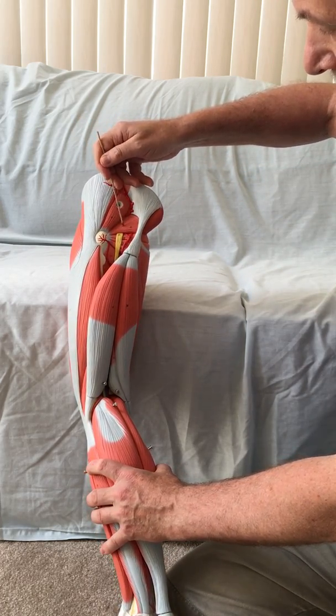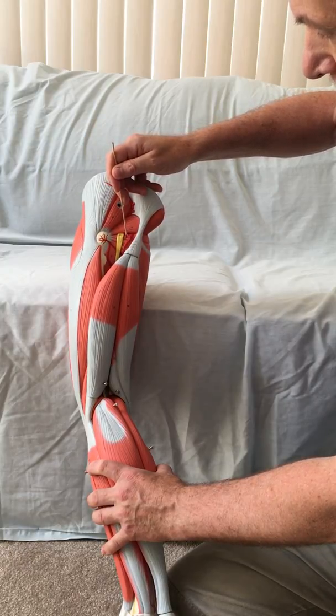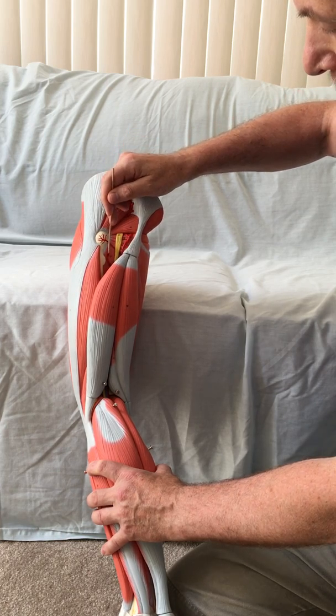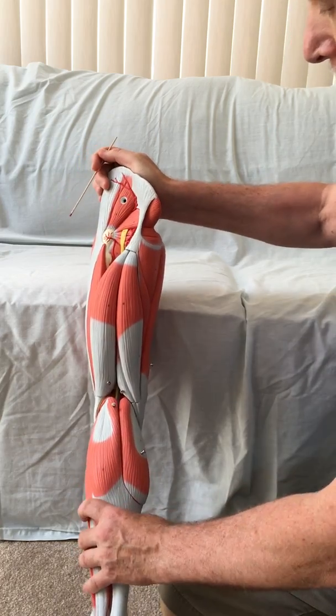This is the piriformis, and the sciatic nerve. And we have the superior gemellus, obturator internus, inferior gemellus, and quadratus femoris.